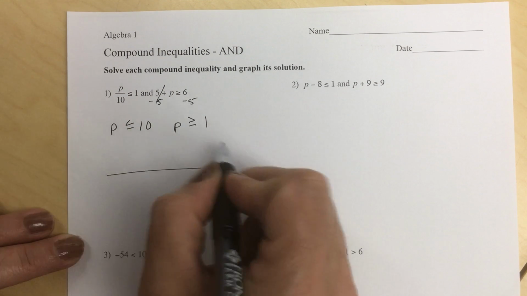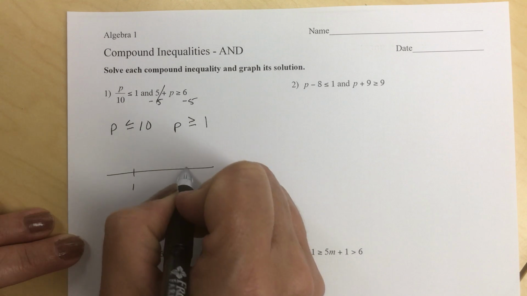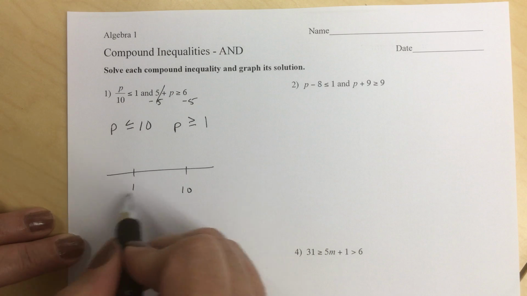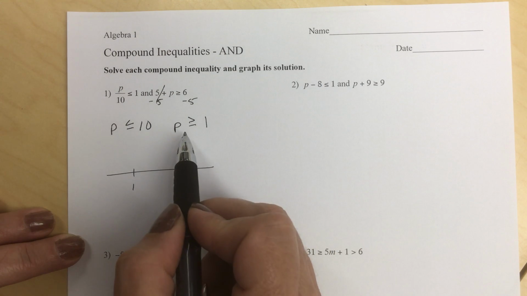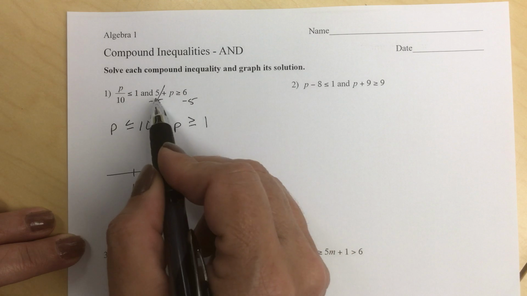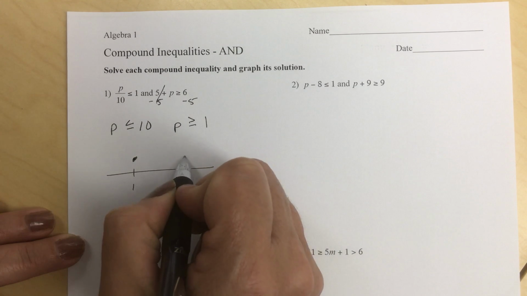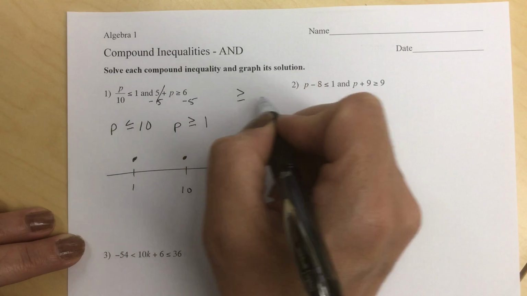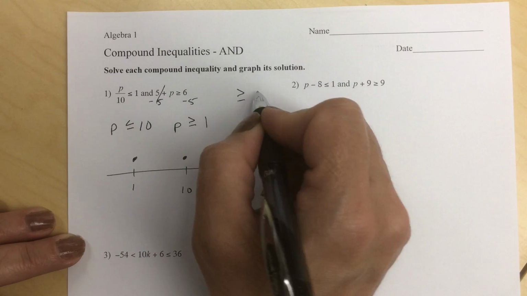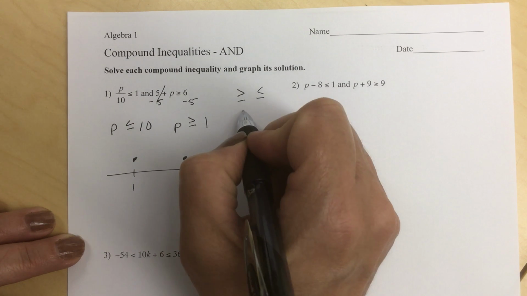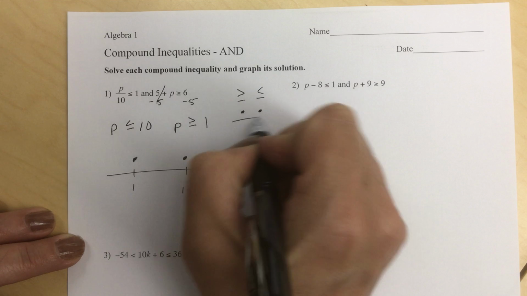So I have to put these on a number line. There's a 1 and there's a 10. Make sure you put them in the correct order. 1 is smaller than 10, so it goes on the left. And I need numbers that are bigger than 1 and smaller than 10. So I have a closed dot, because greater than or equal to and less than or equal to are closed dots.